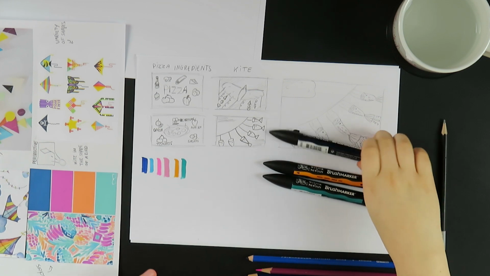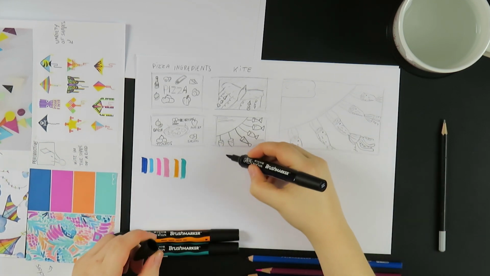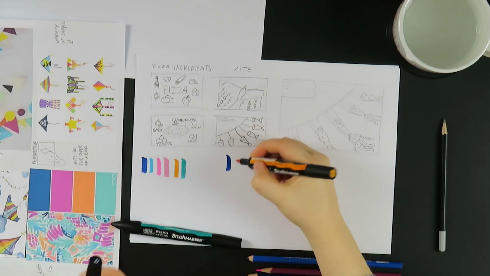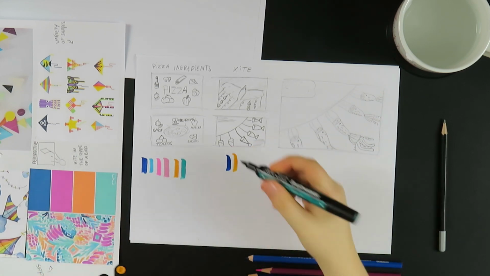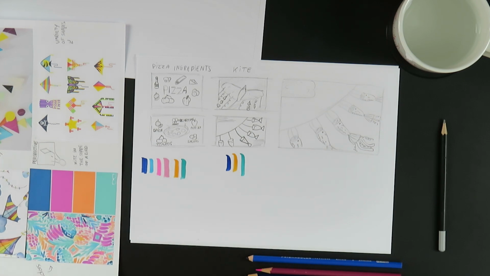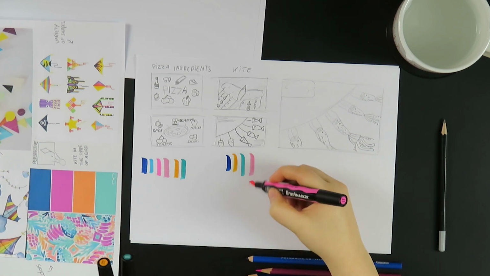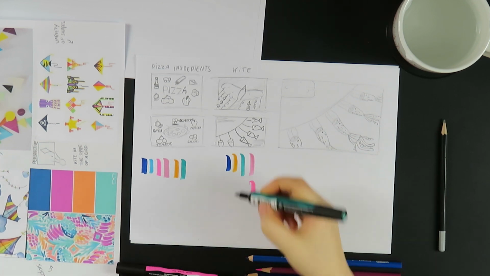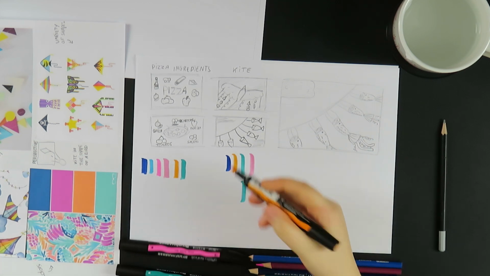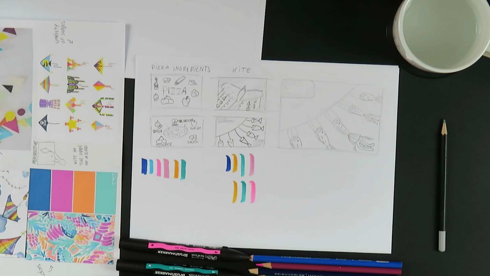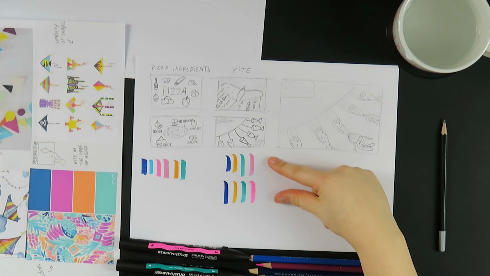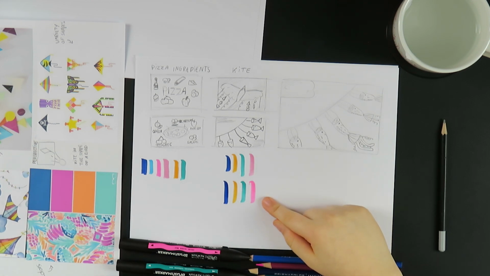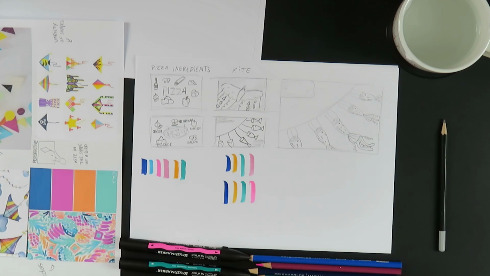So what I usually do is I just put the colors next to each other. Very simple and fast. And then I put a pink next to it. And I'm going to do it again with the other pink. And then I usually see which ones I like best. I actually don't like the bright one that much, so I'm going to pick the other one. So that is my choice for the base layer.